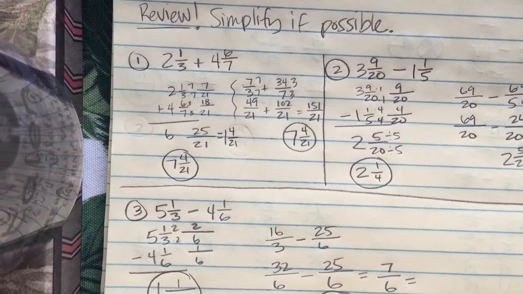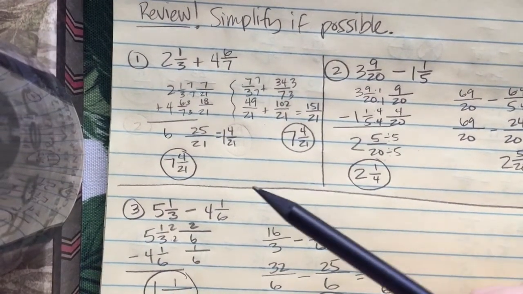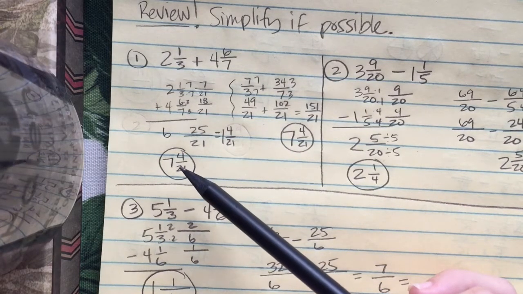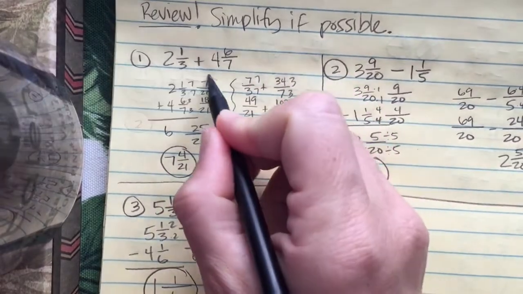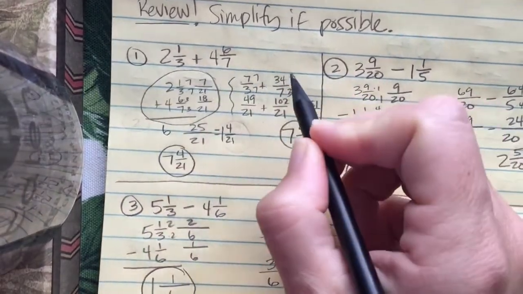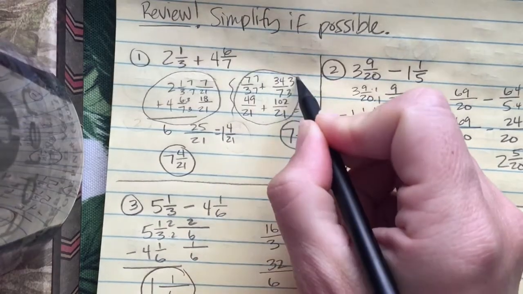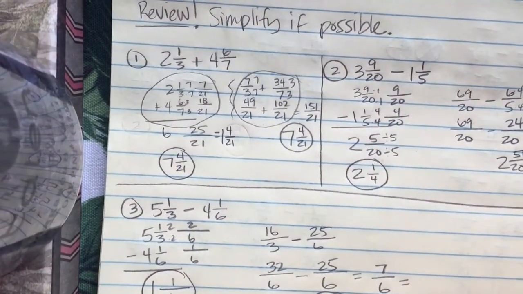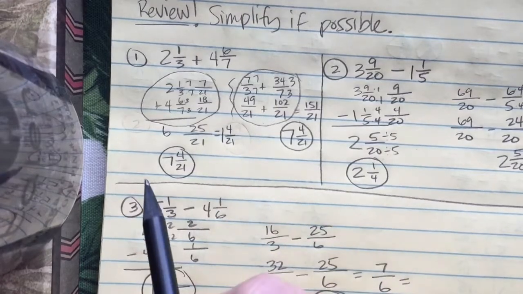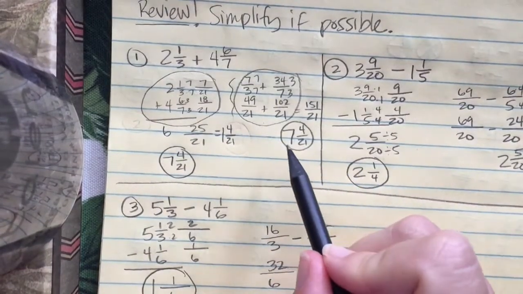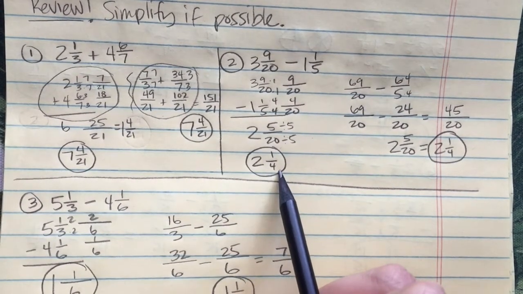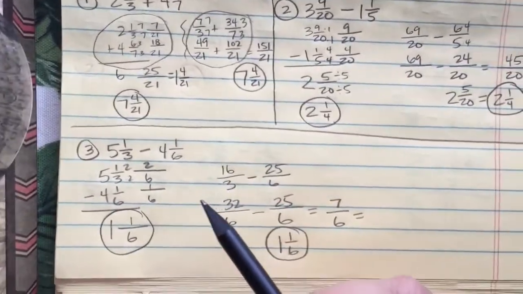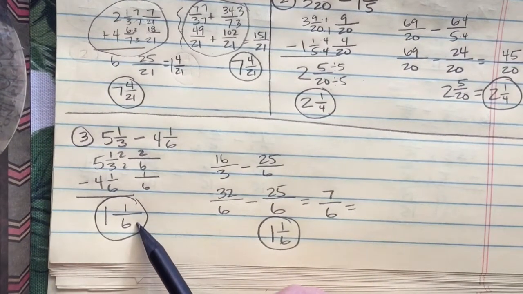Alrighty, here are your answers. So for number 1, you should have gotten 7 and 4/21. I did the 2 ways. I did the stacking way here, and then I did the improper fraction way here. So whichever method you chose, you can compare your work to either of these. But either way, you should have gotten the same answer. Number 2 should have ended up with 2 and 1/4. Number 3, you should have ended up with 1 and 1/6.